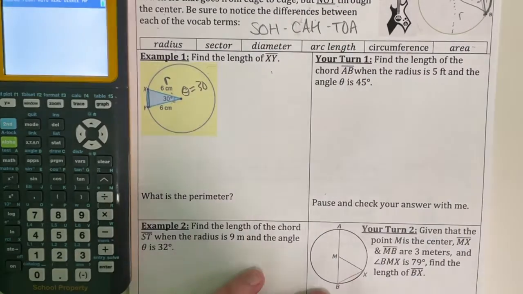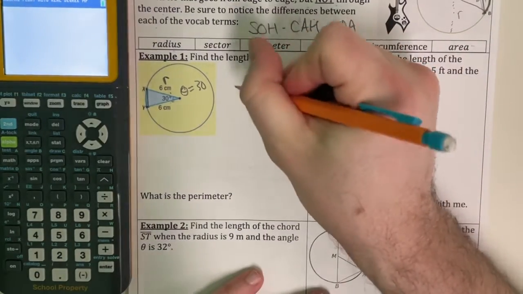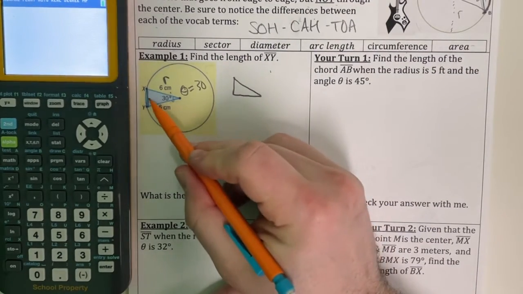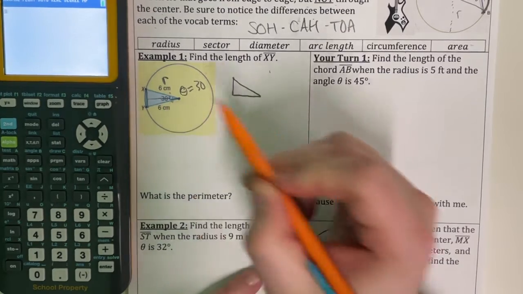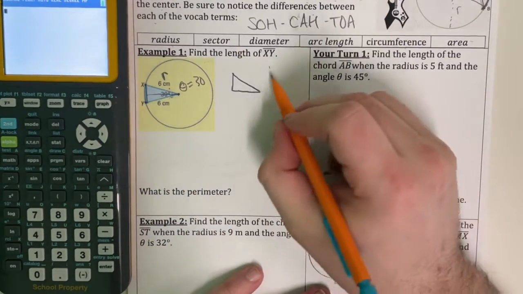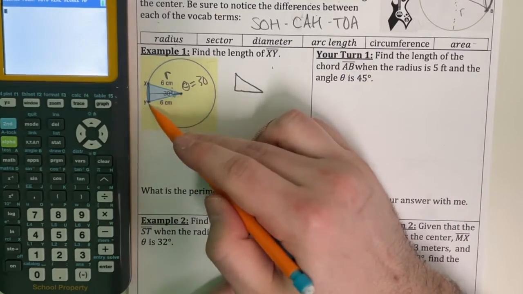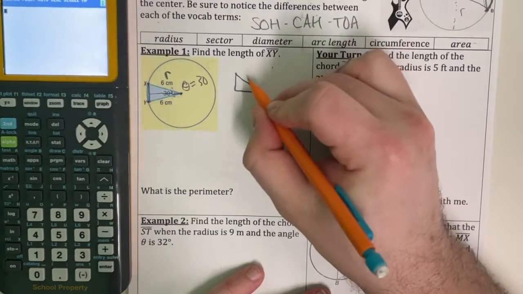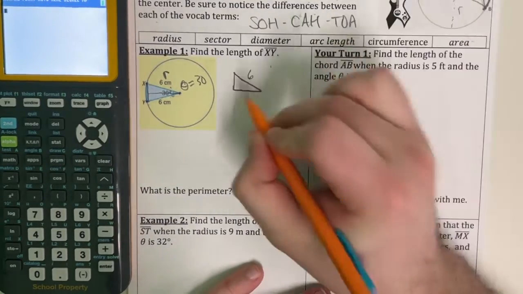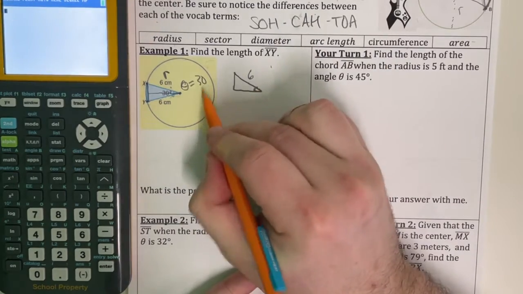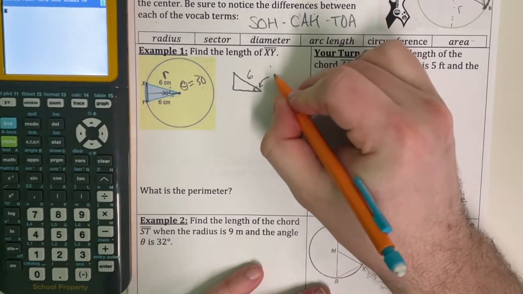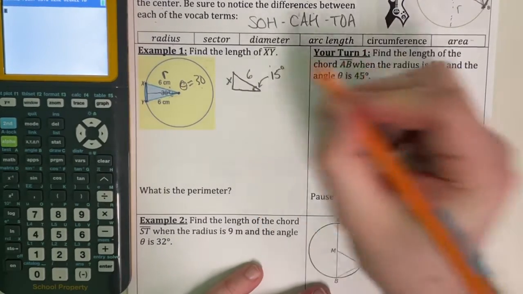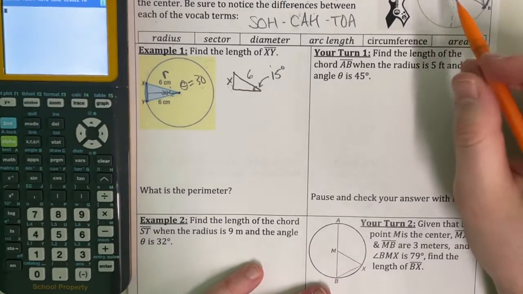What I actually have to do is draw a right triangle on the side here. I'm going to be using about half of that sector, because I need to be able to find that straight line XY. I can make a right triangle and then multiply by 2. So this length right here is 6. The angle is going to be half of theta, so this angle here is going to be 15 degrees. And I'm looking for this amount x, which is opposite of my angle.